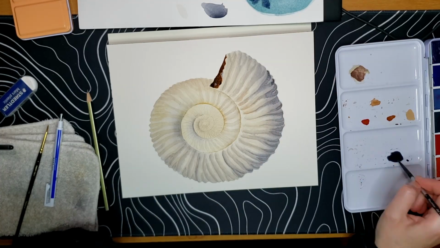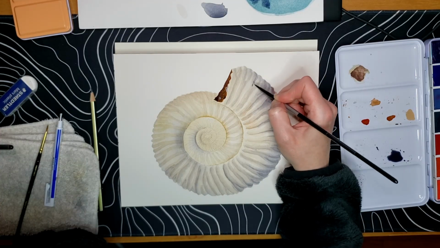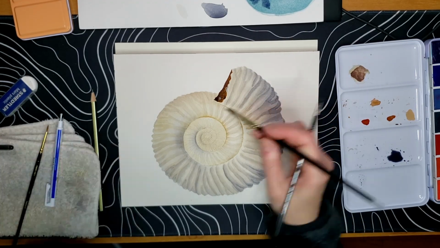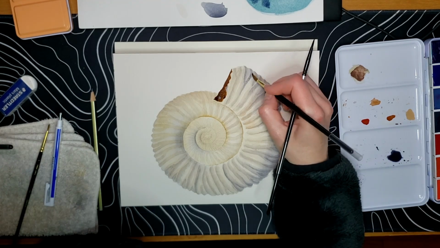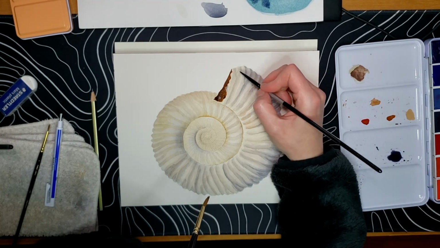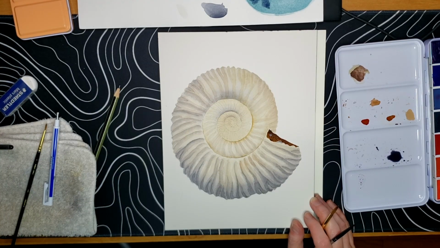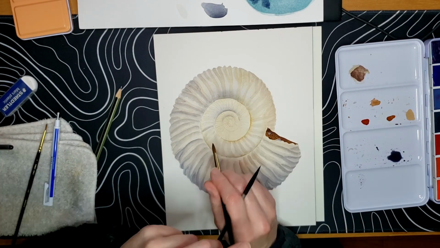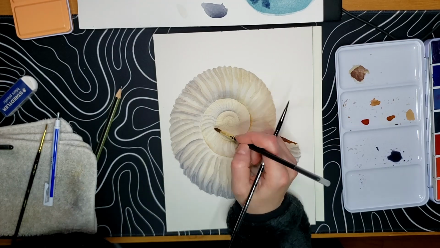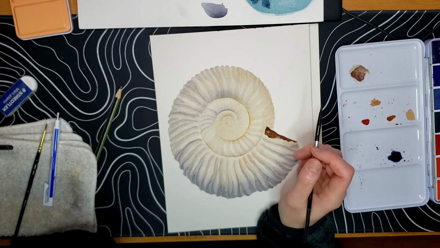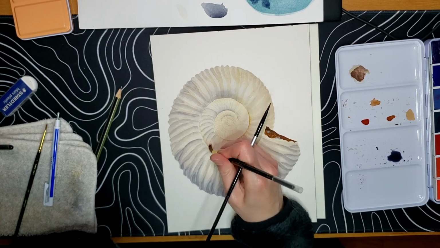The shell itself is a masterpiece of engineering. It was divided internally into chambers. The animal only lived in the outermost, largest chamber, the body chamber. The older, smaller chambers were sealed off as the animal grew, and the animal could pump gas or liquid into them, through a thin tube called the siphuncle to adjust its buoyancy like a submarine ballast system. This ability is why ammonites could be found at various depths in the water column, rather than just sinking to the bottom.